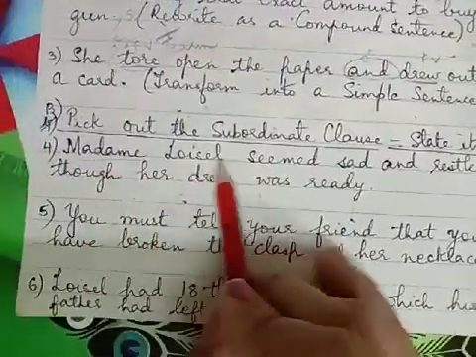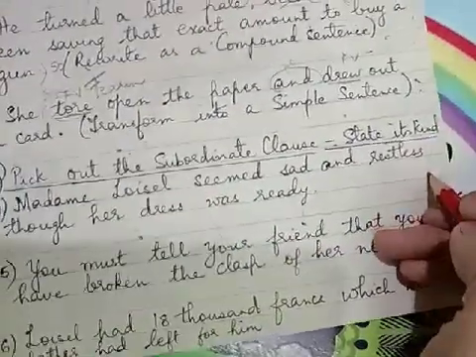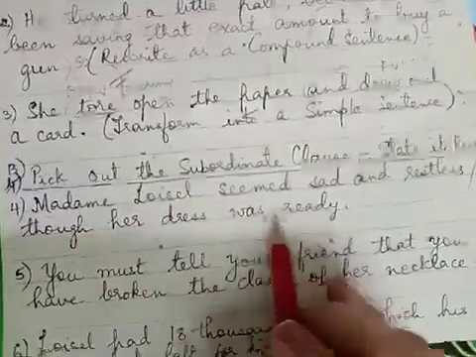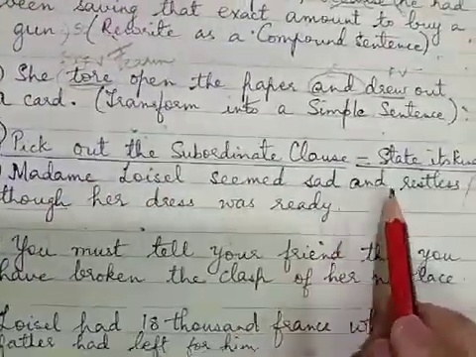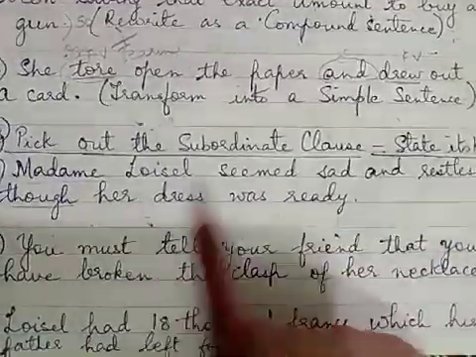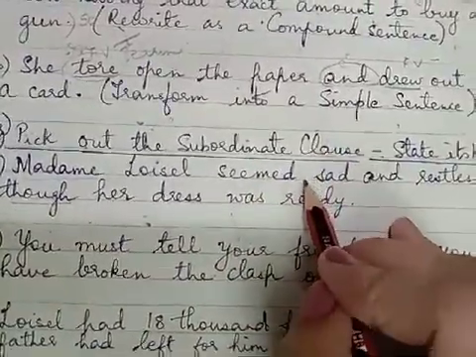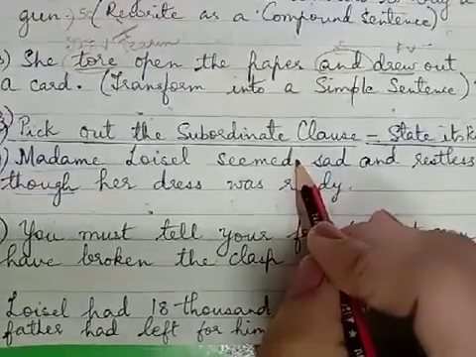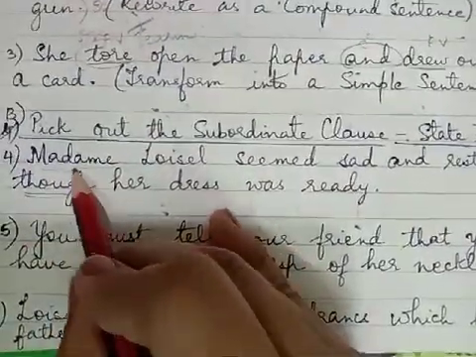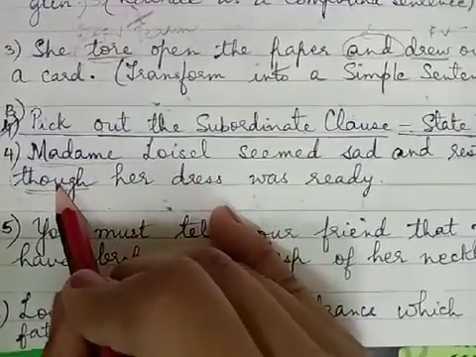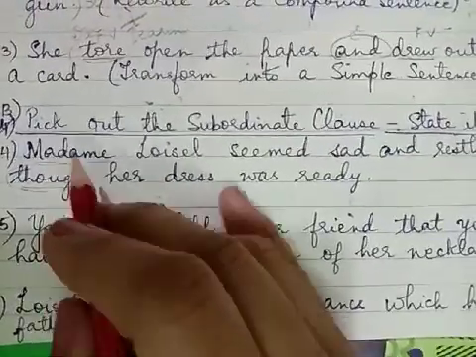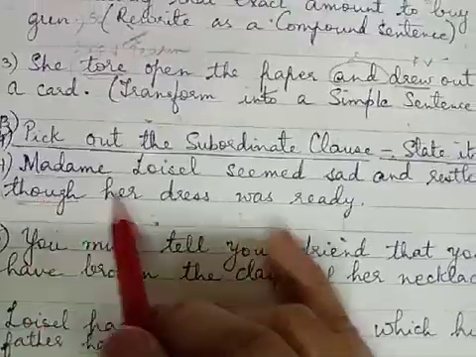Okay, now Madame Loisel seemed sad and restless. Your sentence breaks here. Though her dress was ready. You know that though is a conjunction. Okay, so she seemed sad and restless. Why? Even though, in spite of her dress being ready, she was sad and restless. So you know, when we have done adverb clauses, we have learnt when the conjunction though is there, it becomes adverb clause of concession or supposition. So we know that over here we have an adverb clause.